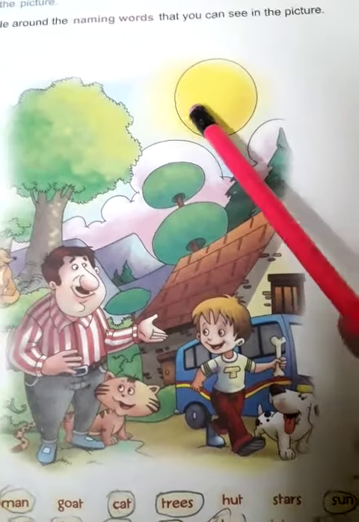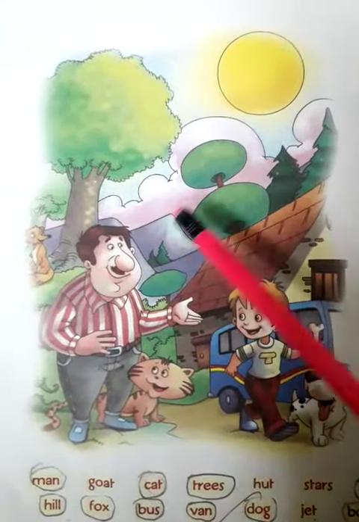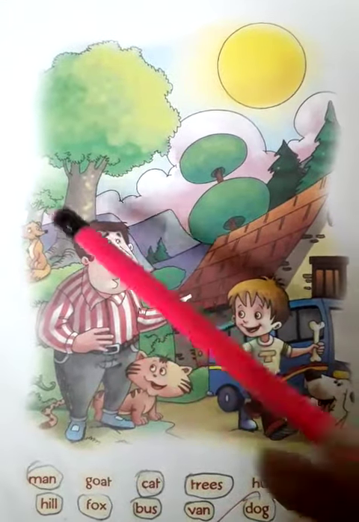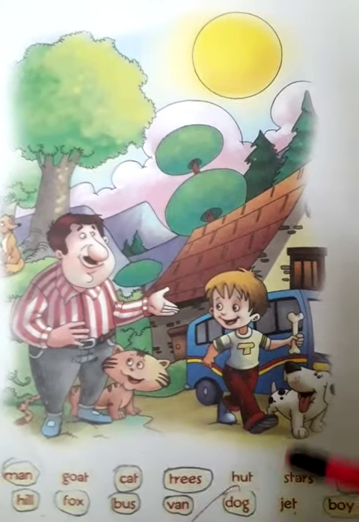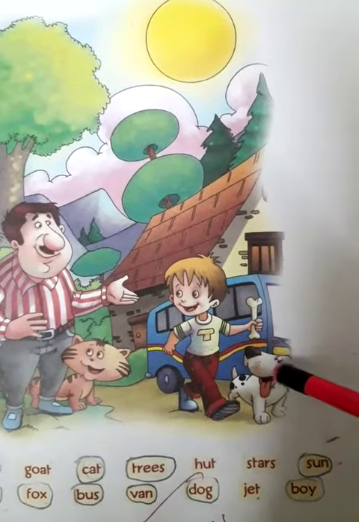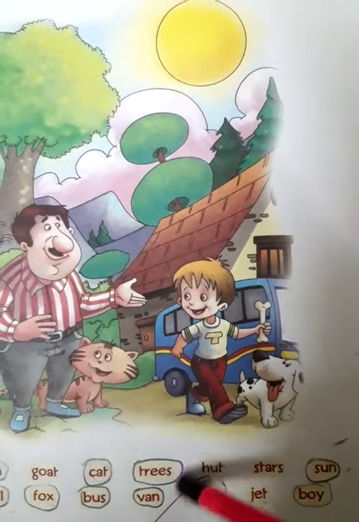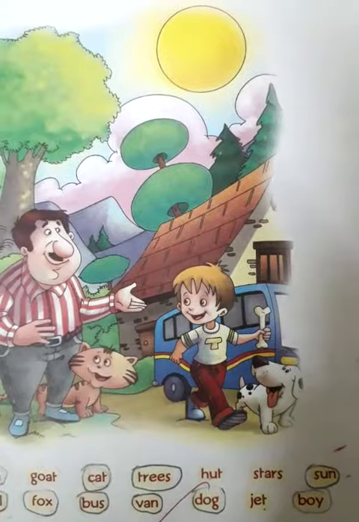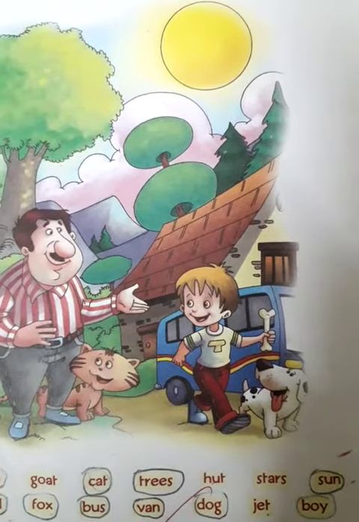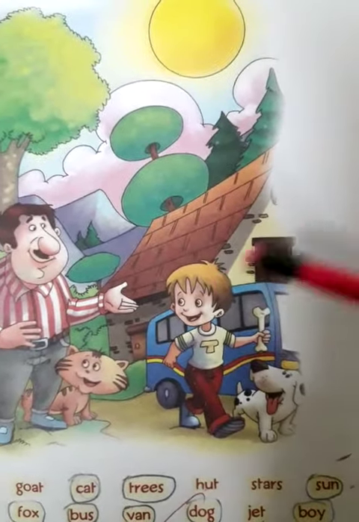S-U-N, sun. Yes, here is sun. Hill. Here is hill. Fox. Yes, fox. Now circle it. Bus. Van. You circle it. Dog. D-O-G, dog. Yes, dog is here. So circle it. Jet. No, there is no jet in the sky. And boy. Yes, here is boy.